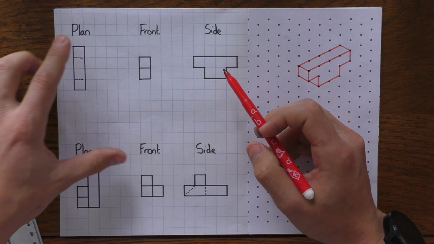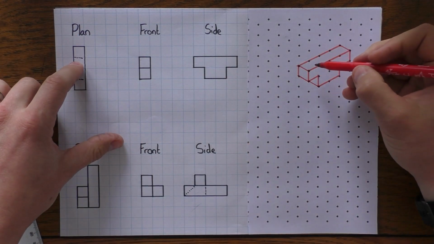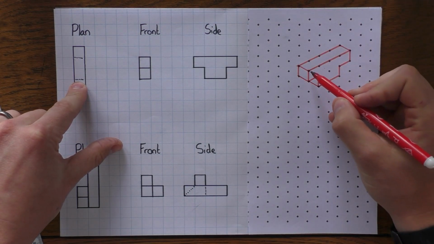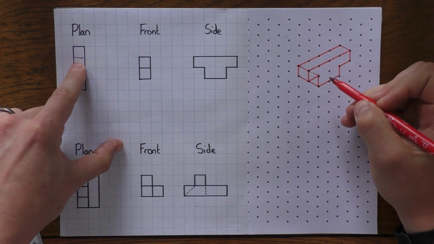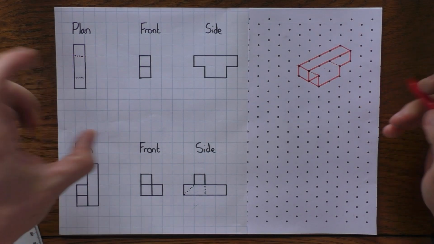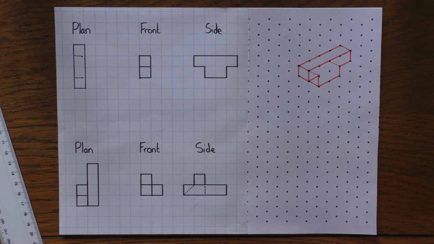and obviously the side view is correct. Let's just double check with the plan. It's saying there's a hidden edge here, which must be, if we're looking down, this one going across there. Lovely. And again, looking down here, it's going to be that hidden edge there, and then 2 at the bottom. Yep, lovely. Okay, so there's that shape drawn.